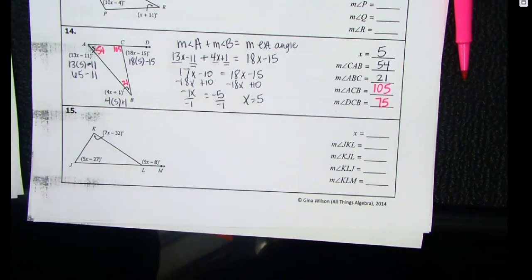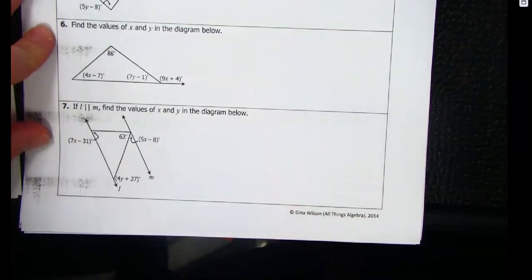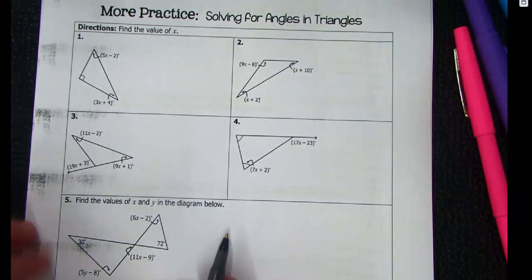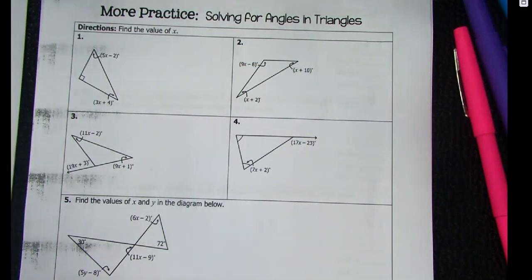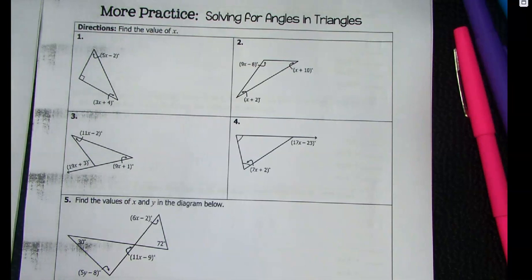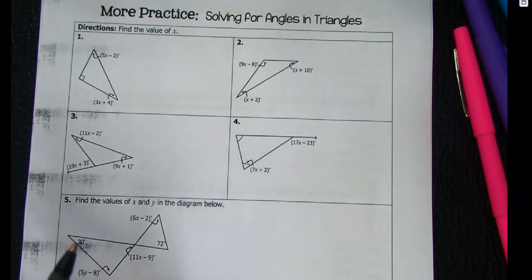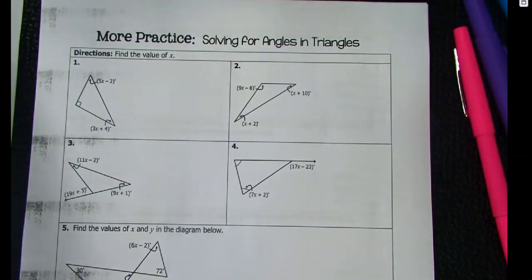15 is exactly the same, so I'm going to skip that one and move over to more practice with algebra. So we're going to your next page where we have more practice with algebra. I'm going to talk about some of these and I will do some of these. Hold on, let me make sure I'm in the right spot before I keep going. Okay, yes, we're good. We're ready to go.